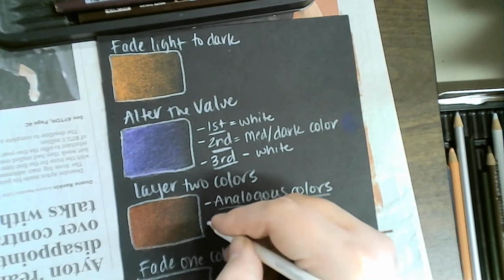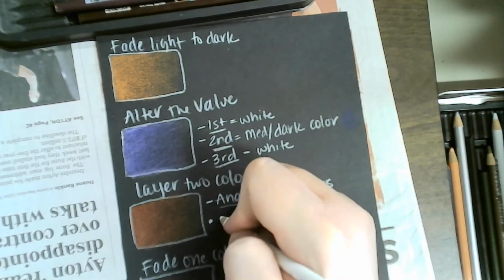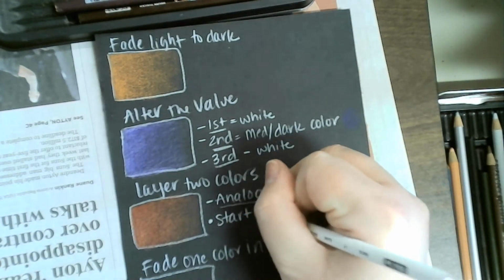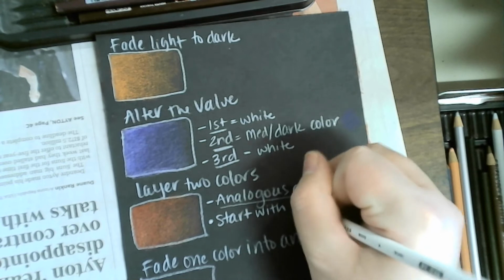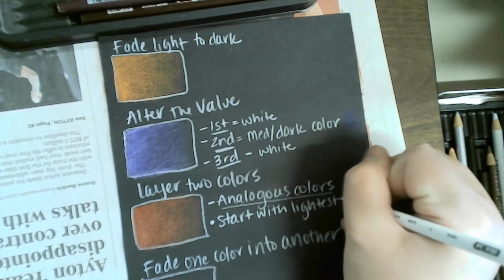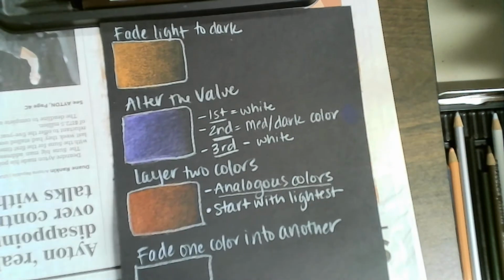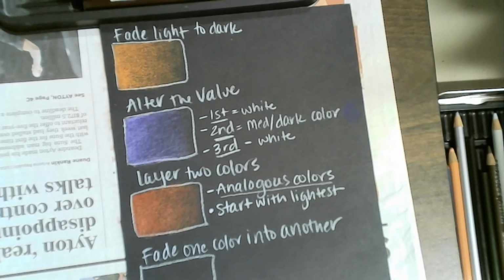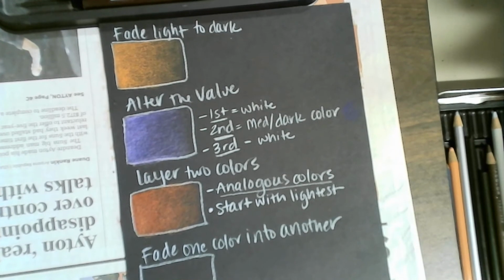And so I'm going to write a little note underneath analogous colors. Start with lightest. And if they're both light or they're both medium, then it really doesn't matter. When you're done, you'll put those pencils back into your set. You'll grab your notes. We'll take the notes for that one, and then we'll do the last one.